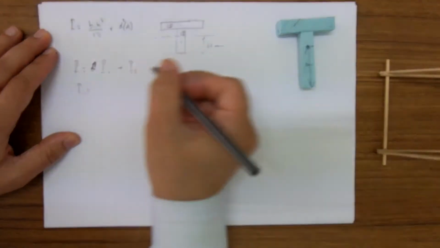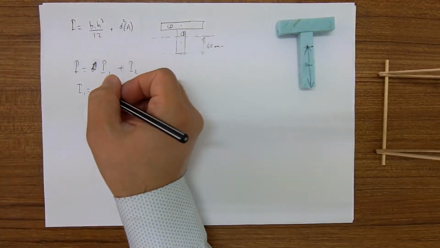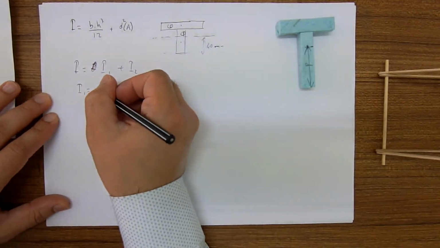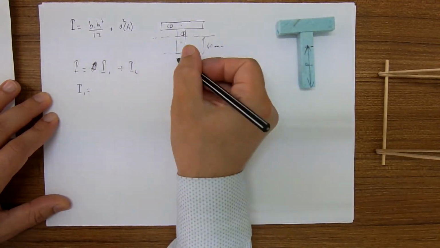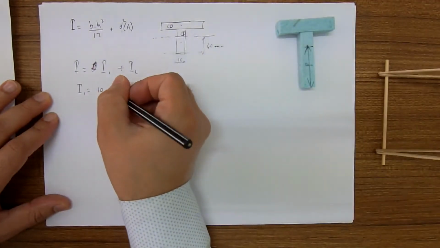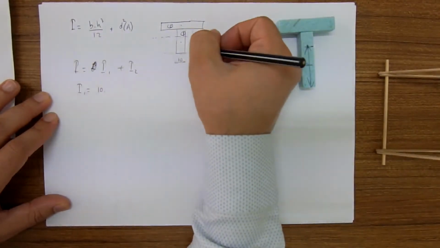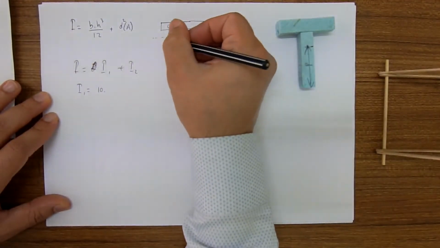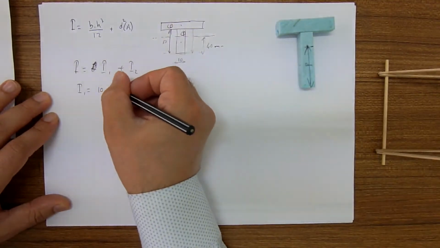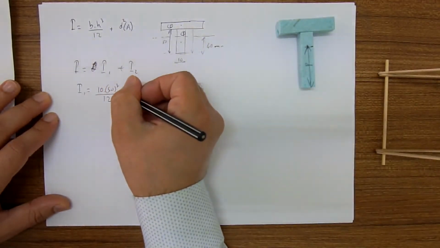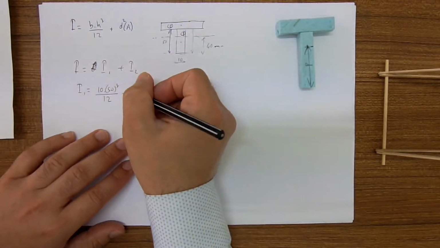I1 is equal to, where are our dimensions? B is 10, this one, times H, which is 50, 50 cubed over 12 plus d.